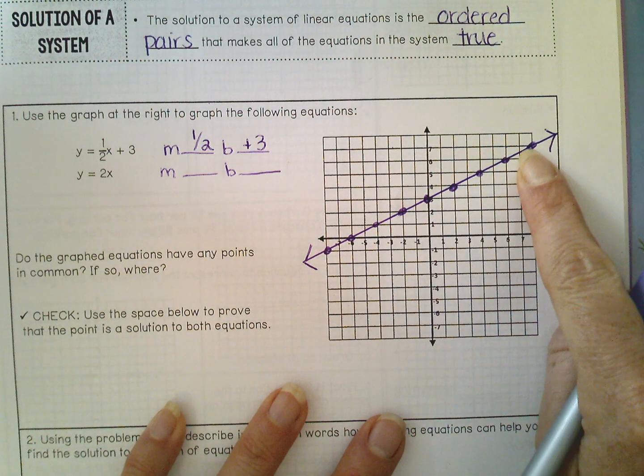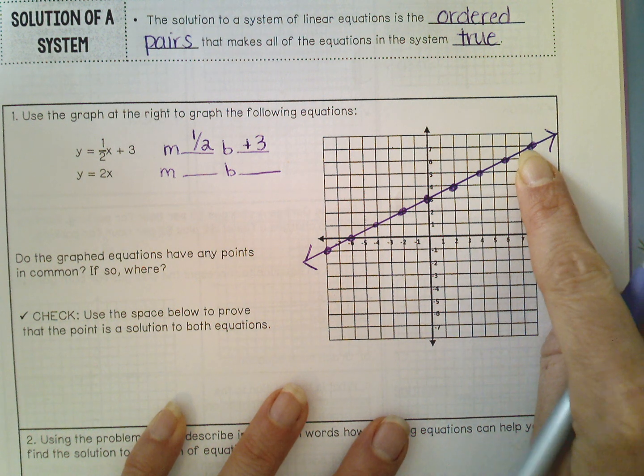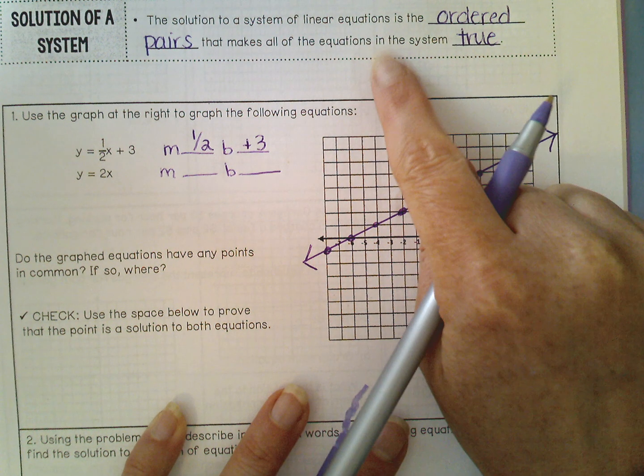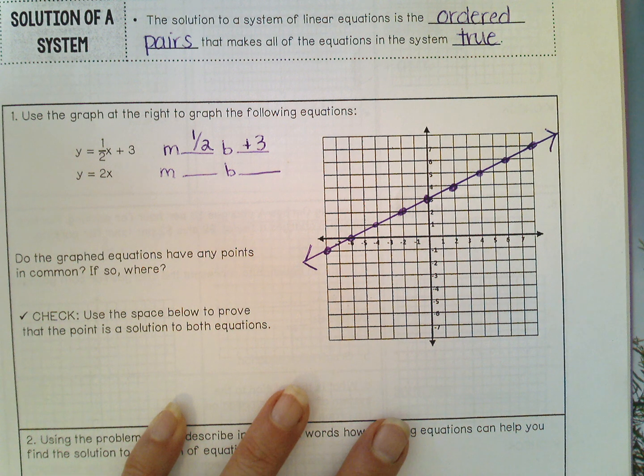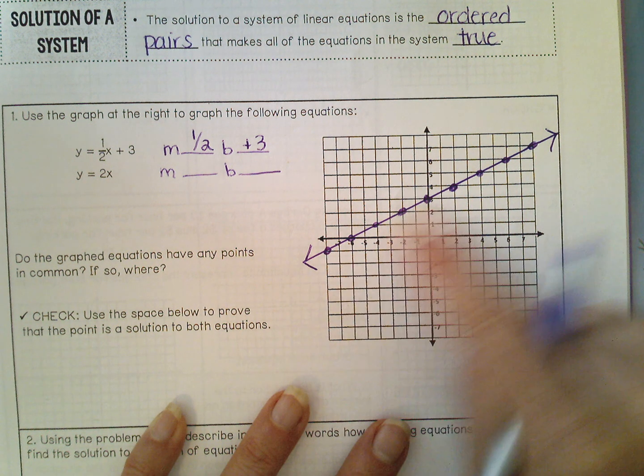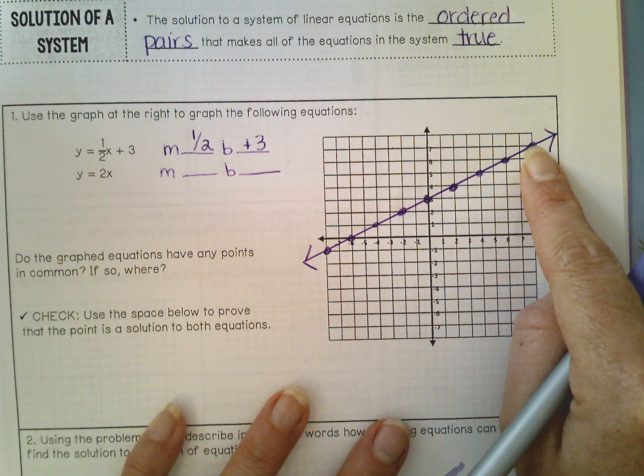You want to be able to see these points because when we find the ordered pair in which these solutions make it true, you're going to want to quickly be able to identify them. So that's why I've been really harping on you guys to draw points.